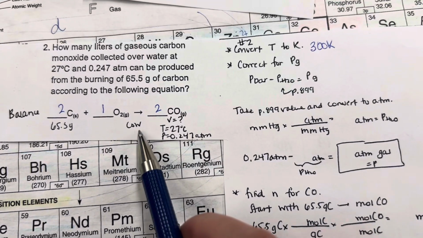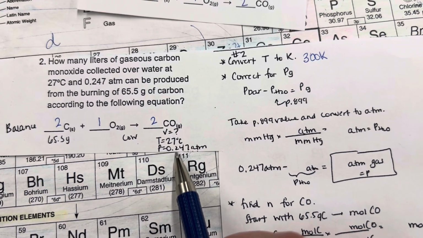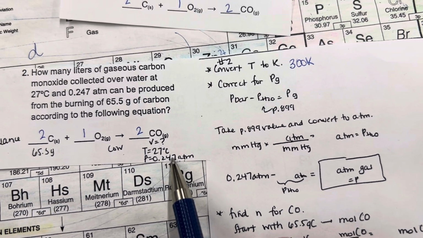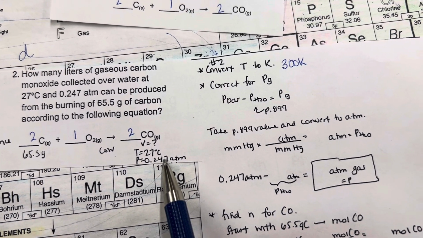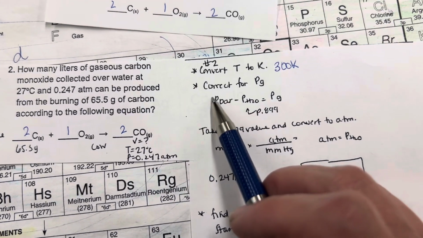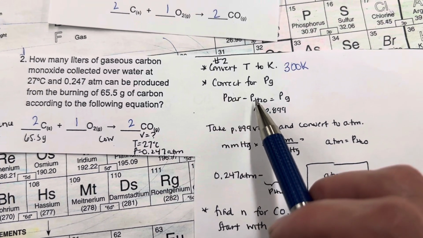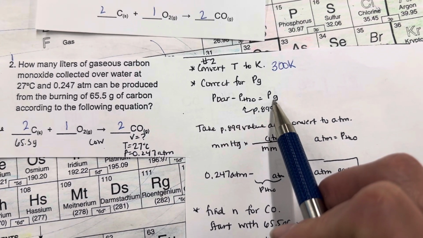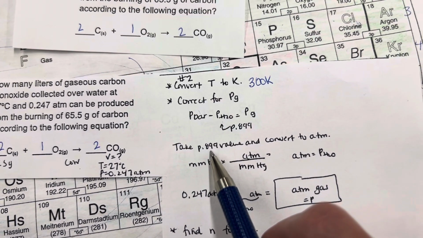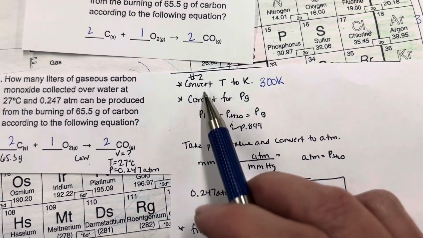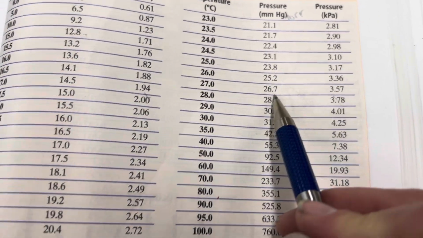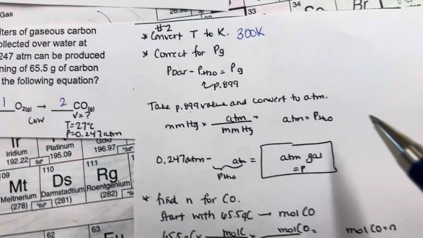And because it was collected over water, this pressure that I was given is not the correct pressure. This is the pressure of the water and the gas. So I have to take the total pressure, the barometric pressure, and subtract the water pressure from it to get just the pressure of the gas. So in our textbook, we're going to go to page 899. We're going to look up the temperature of 27 degrees. Here's 27 degrees. It's 26.7 millimeters of mercury.